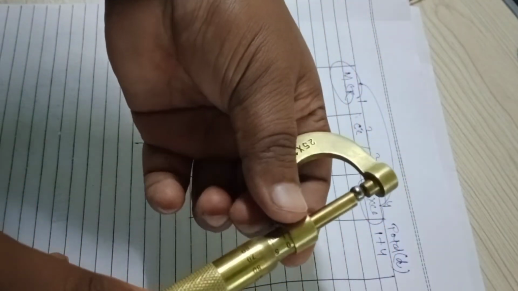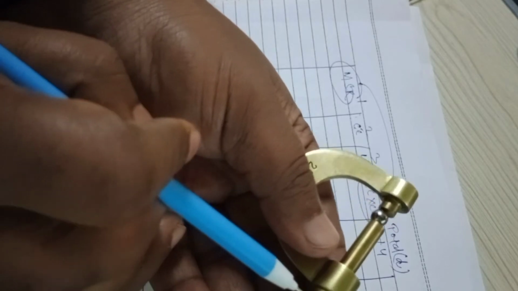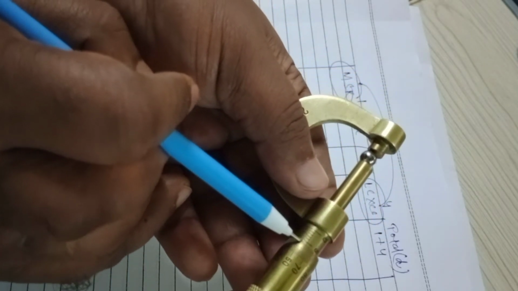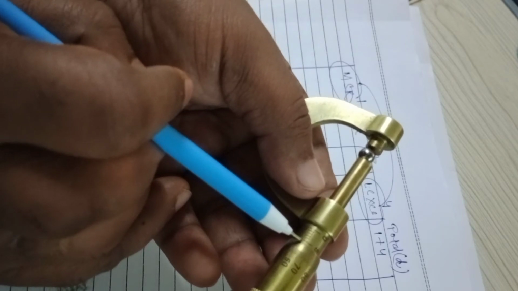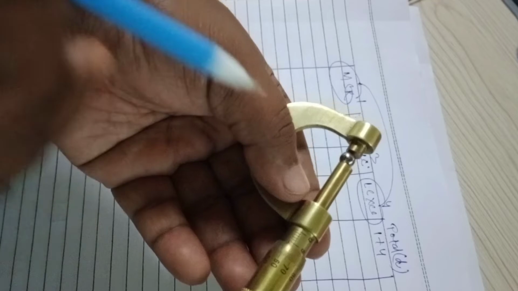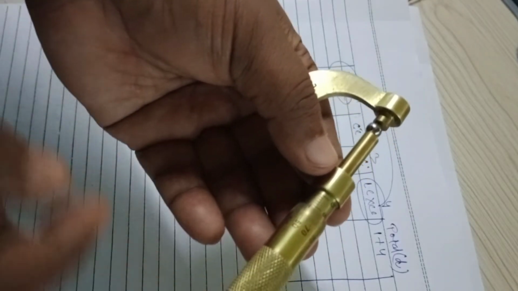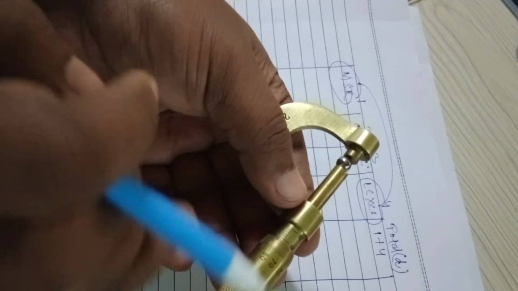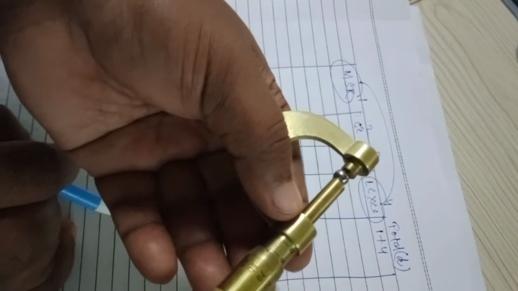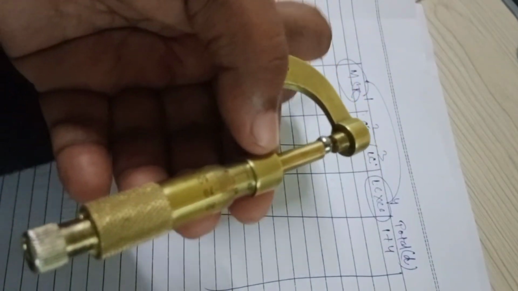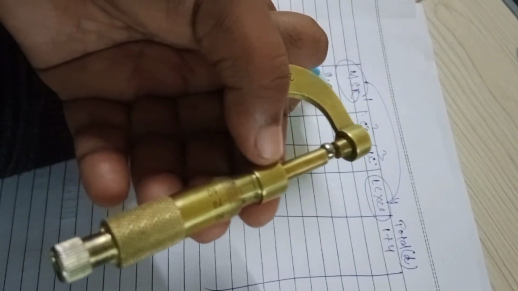Now you can see my reading is 0.6 centimeter, but it is not exactly 0.6, it's slightly ahead of 0.6, just in between 0.6 and 0.7. I'll take 10 readings, so my MSR will be almost always 0.6.